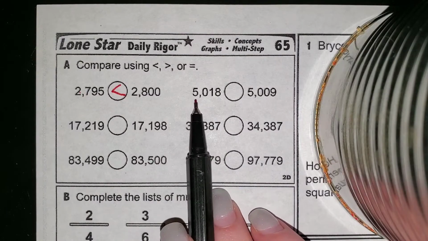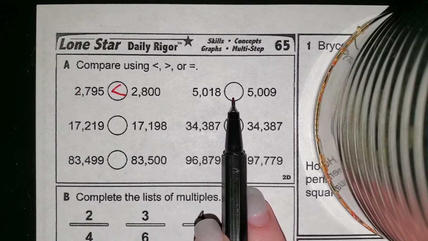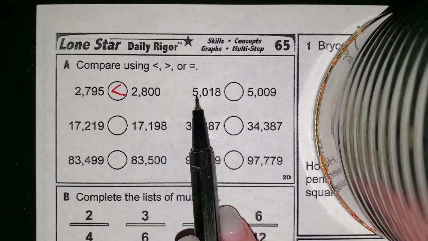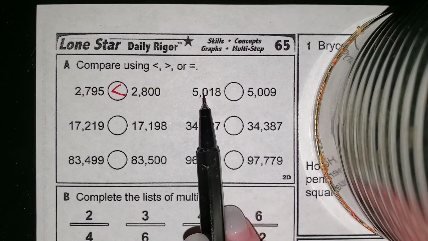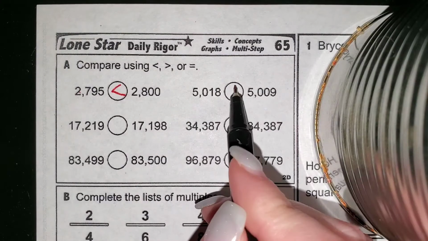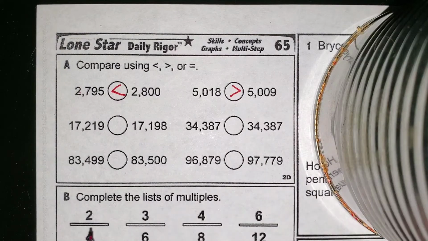All right, 5,018 is greater than, less than, or equal to 5,009. So we have 5 and 5, can't tell. 0 and 0, can't tell. 1 and 0. 1 is greater than 0.